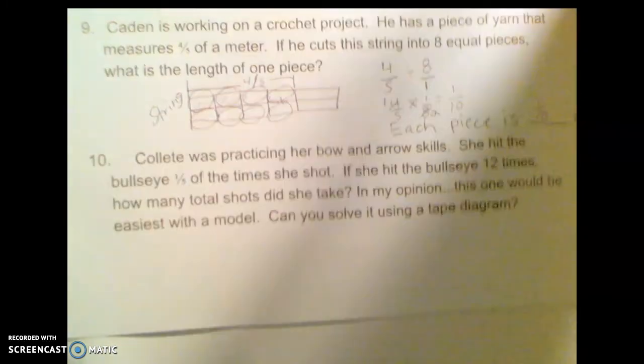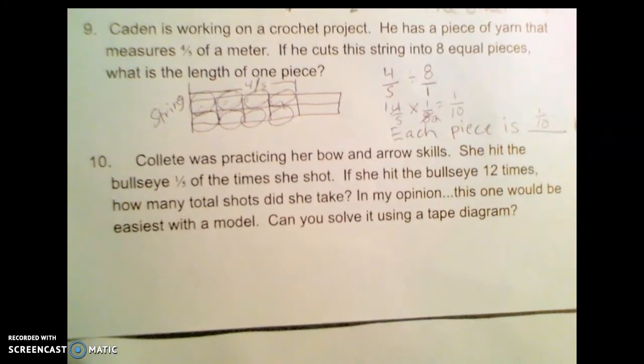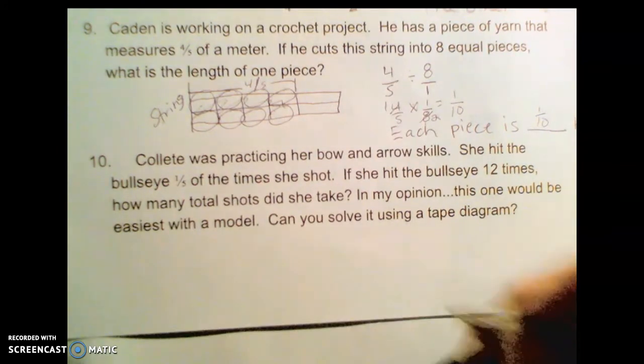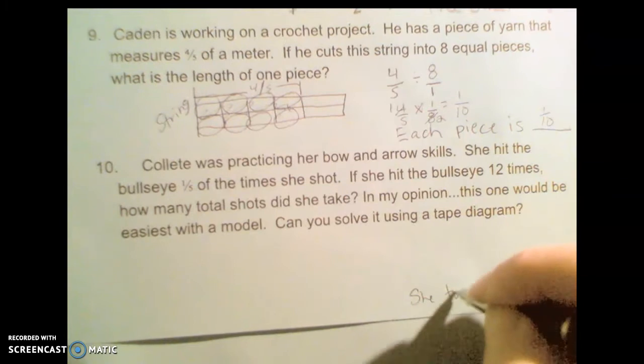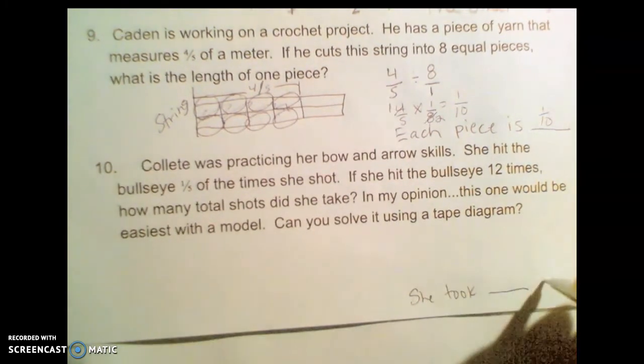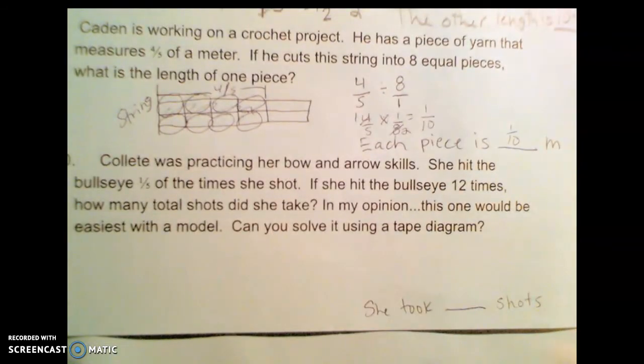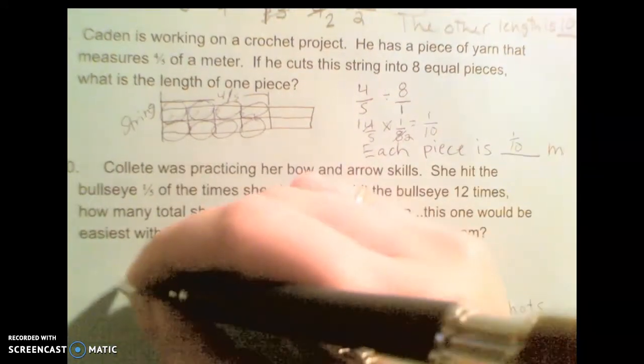Now the final question for this review. Colette was practicing her bow and arrow skills. She hit the bullseye 1/5 of the times she shot. If she hit the bullseye 12 times, how many total shots did she take? So in my opinion, this one would be easiest with a model. So again, I'm going to write my answer statement. How many total shots did she take? She took blank shots. So who or what is this problem about? It's about the number of times she shot.